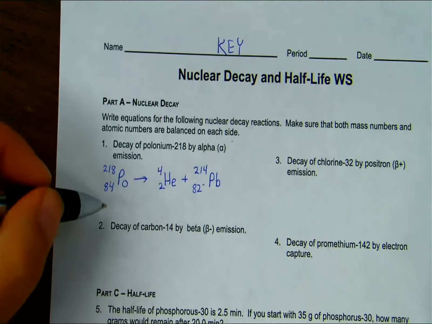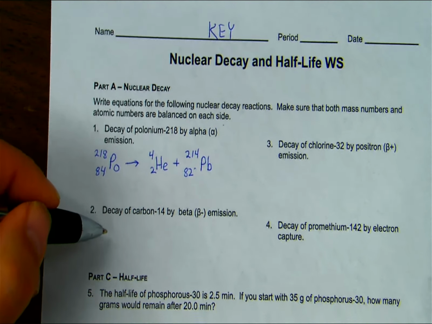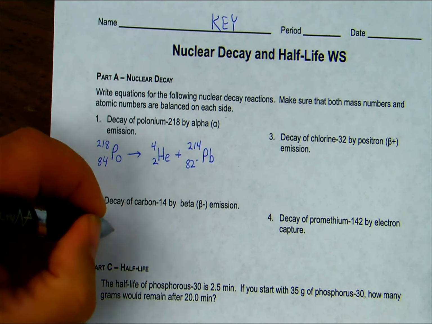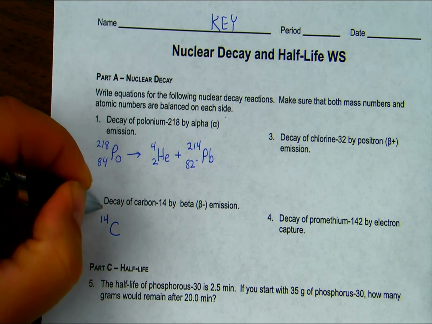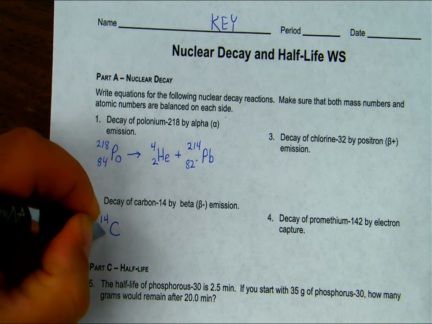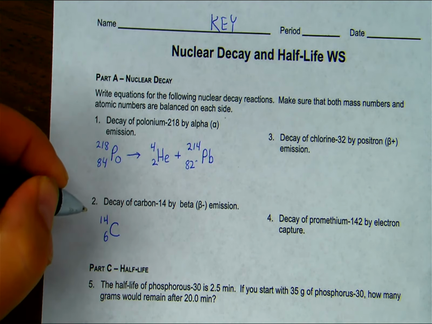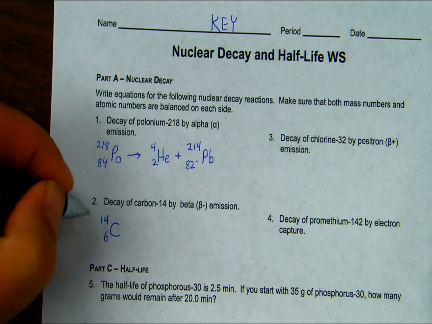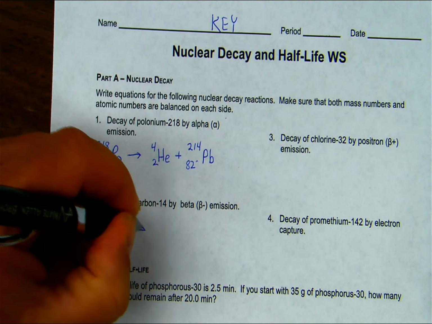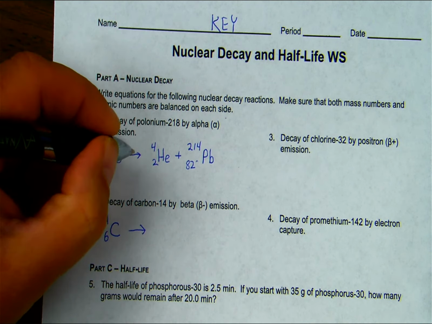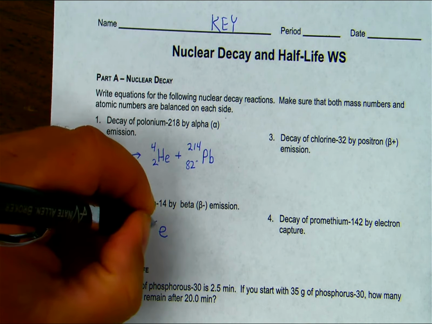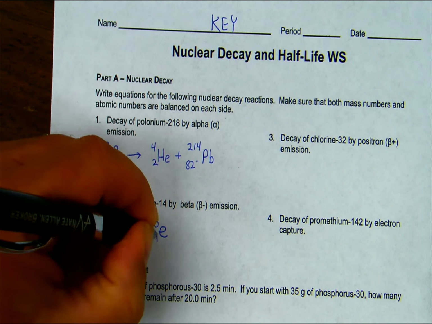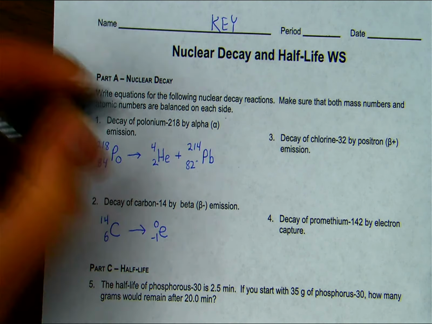Number two, decay of carbon-14 by beta particle emission. Carbon is atomic number 6, and beta particle emission is the emission of an electron. So off goes the beta particle, which you can consider to be an electron with 0 mass and -1 electrical charge.